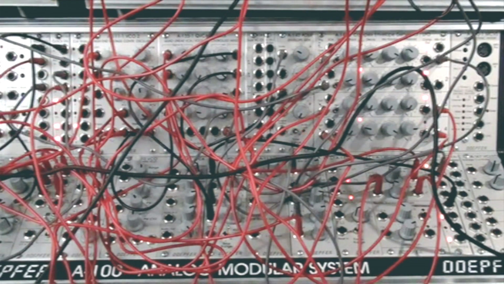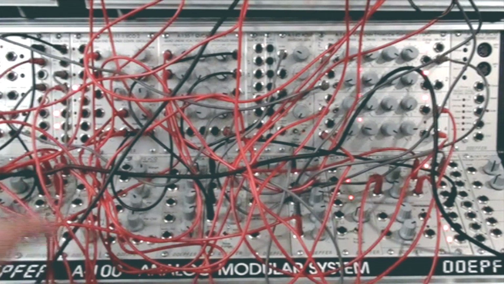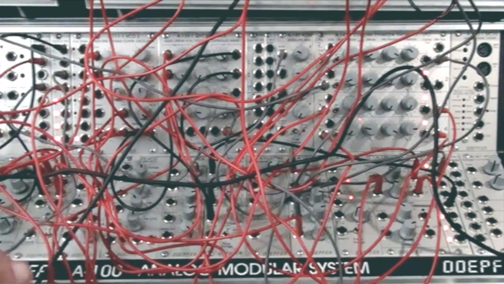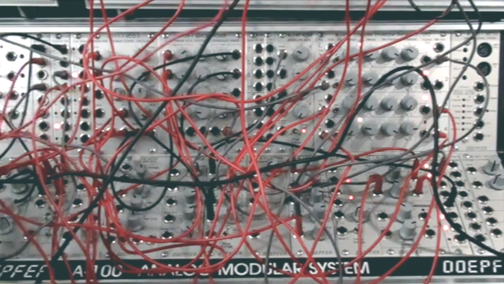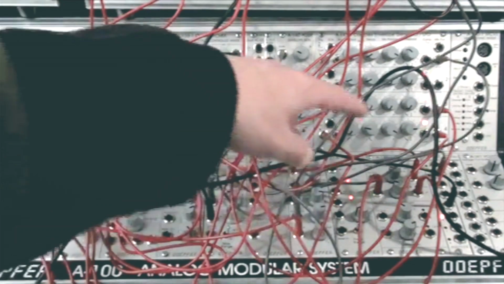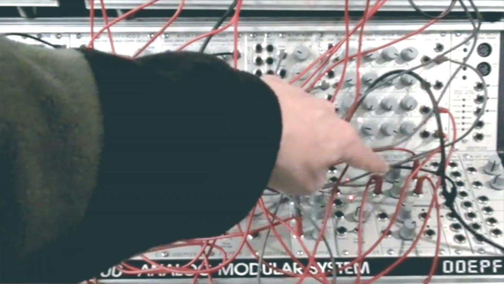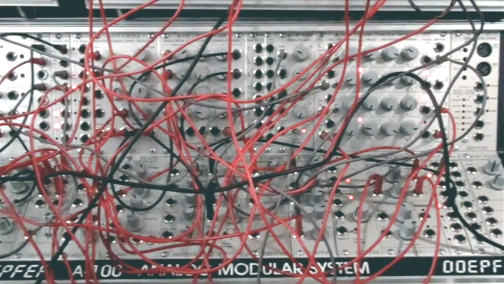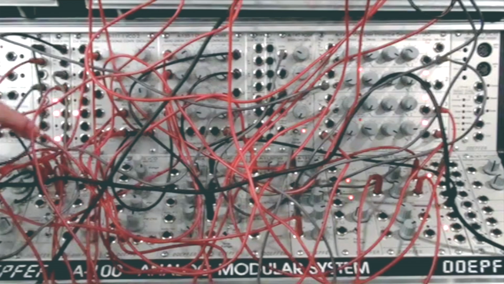So let me explain just a little bit about what's going on here. I have a clock from my sequencer off camera over here that's going down and out over to my random voltages. Those random voltages at the A149 are coming out and then going over to the quantizer over here.